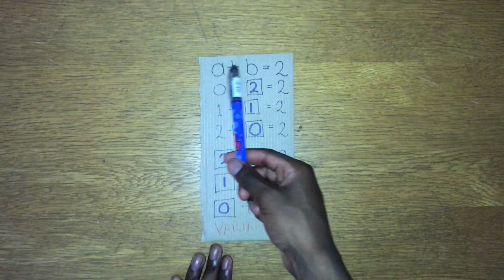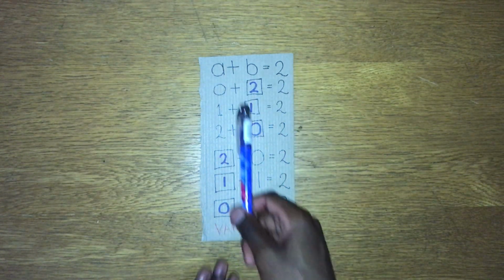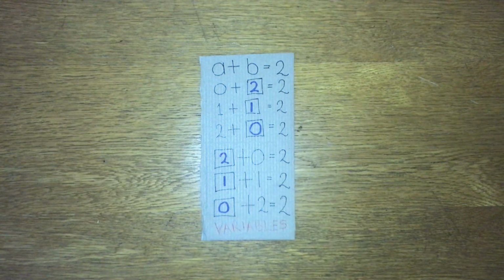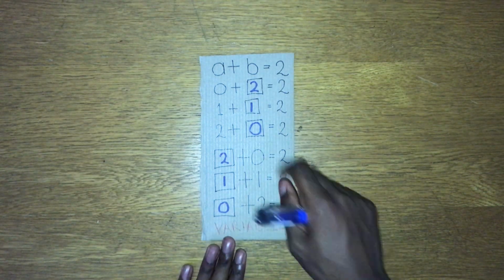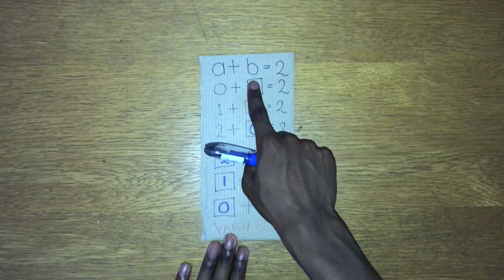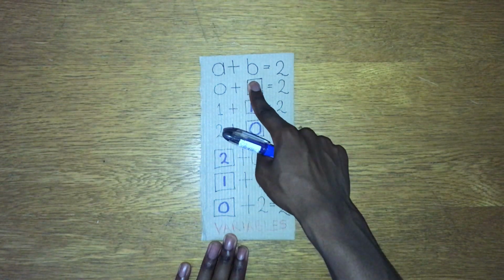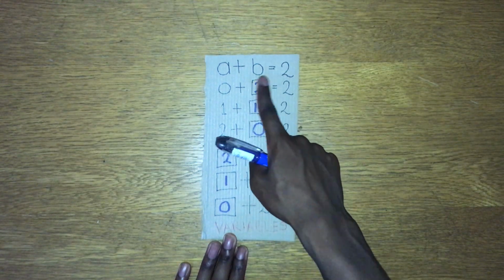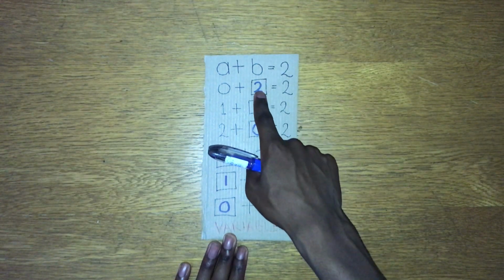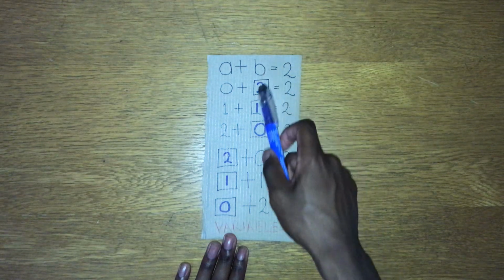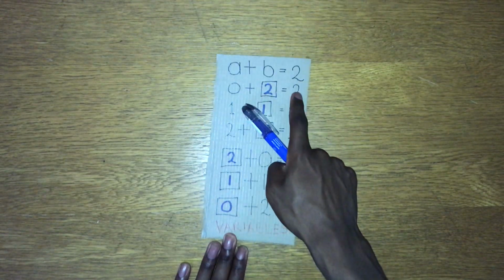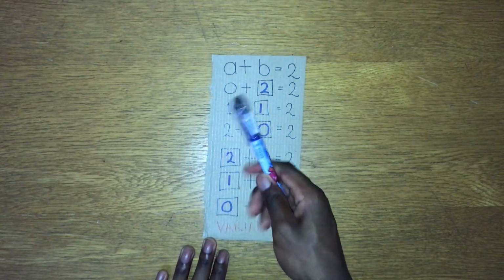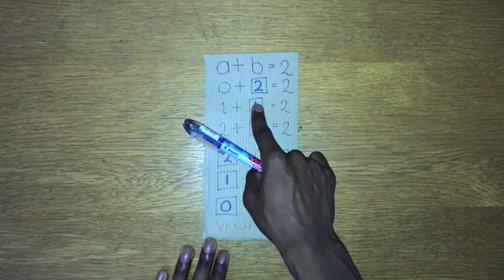Take here the top row. A plus B is equal to 2. That's alright. But now when we have 0 plus blank is equal to 2, obviously to complete this equation there has to be a 2 here, meaning B would be 2 in this instance. Similarly, we have 1 plus blank is equal to 2.